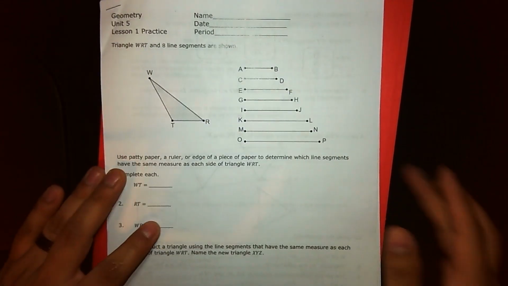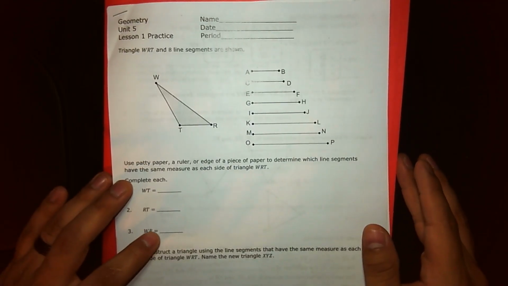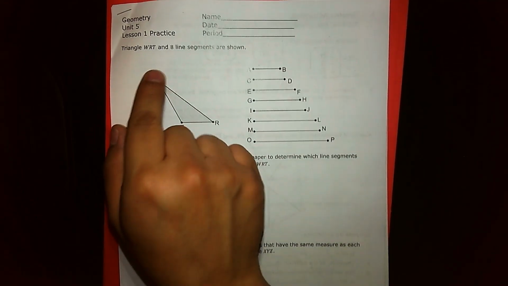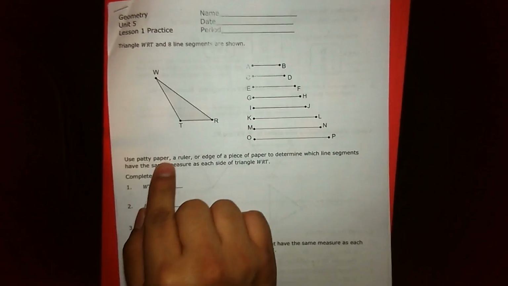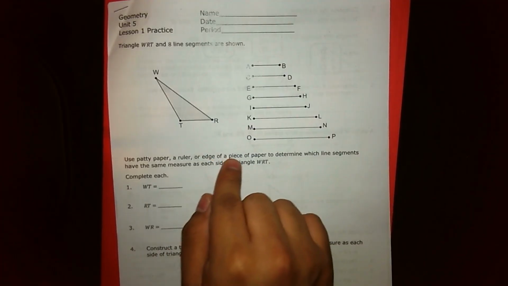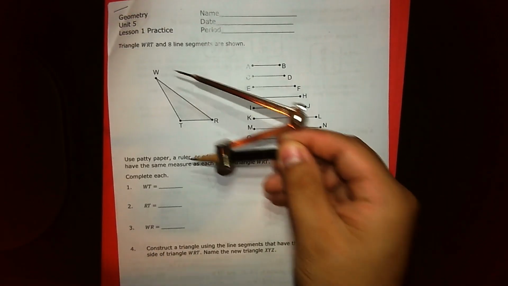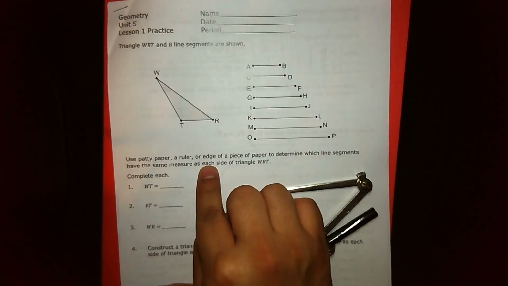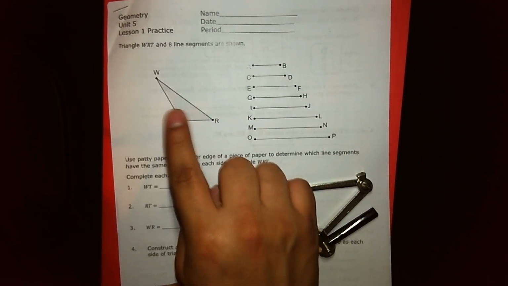Alrighty, so now that you know how side works, let's actually do the practice sheet for it. We have triangle WRT and 8 line segments are shown below. It says use patty paper, a ruler, or edge of a piece of paper. You know what? I'm going to use my trusty old compass to determine which line segments have the same measure as each side of the triangle WRT.